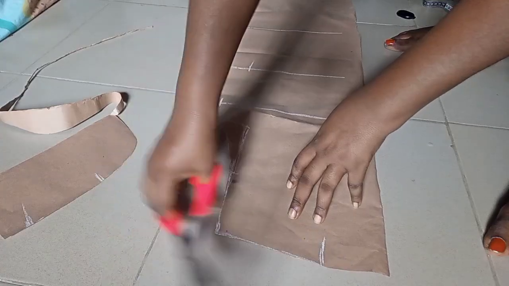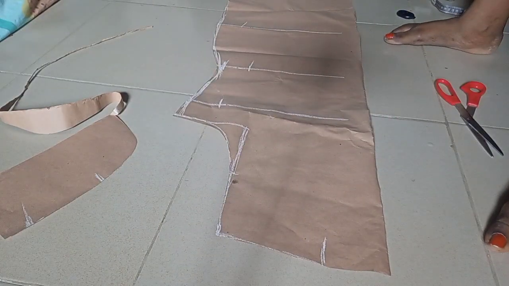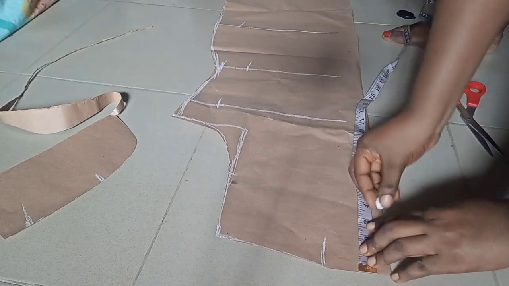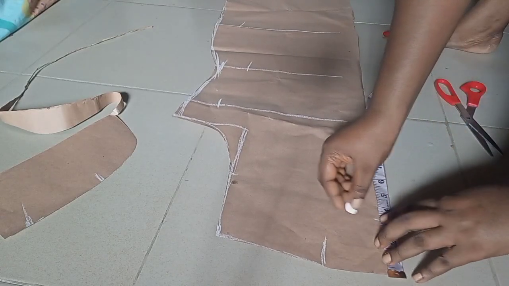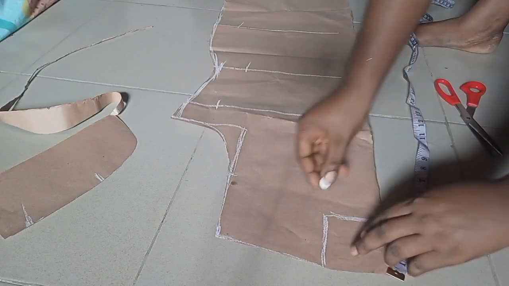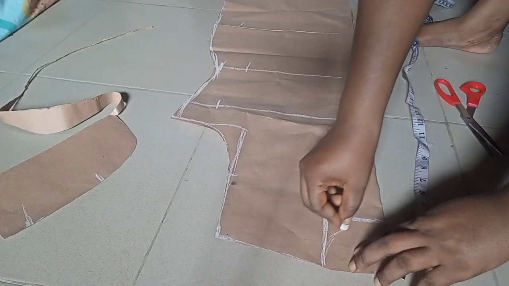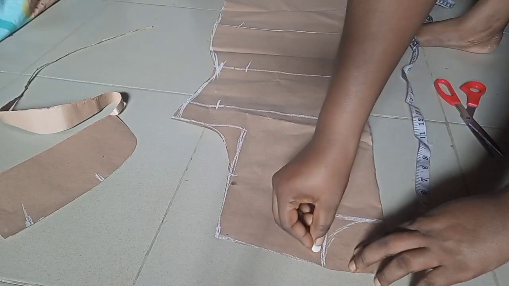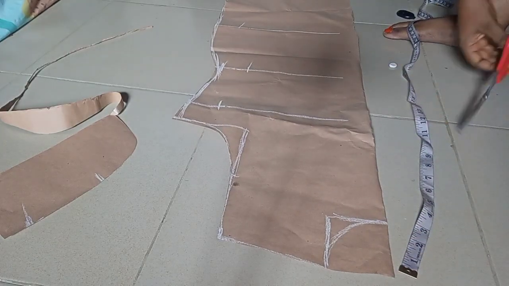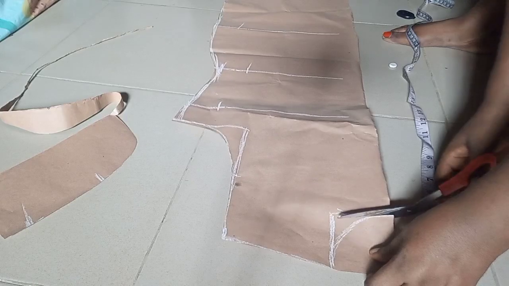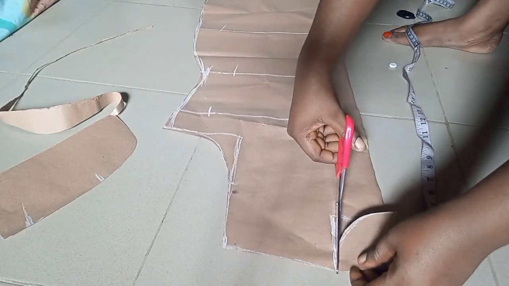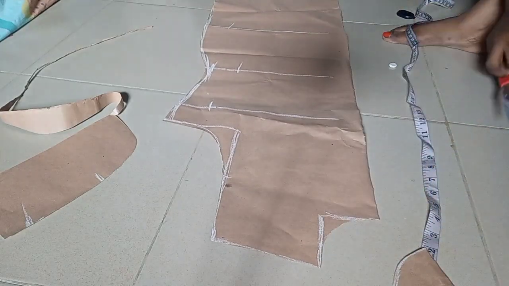Thank you, fashion lovers. So we are going to get the neckline, the neck depth. I'm using 3 inches for the depth of the neck, while the width is 3 and 3. So you curve it, trim it out, and that's all you have to do. Very simple and easy for a beginner.